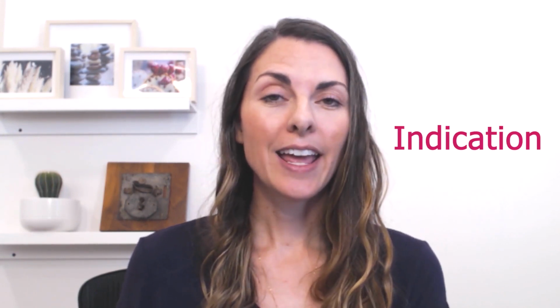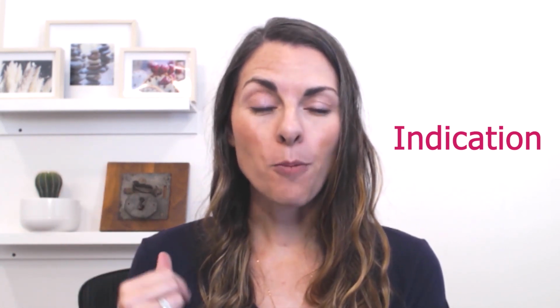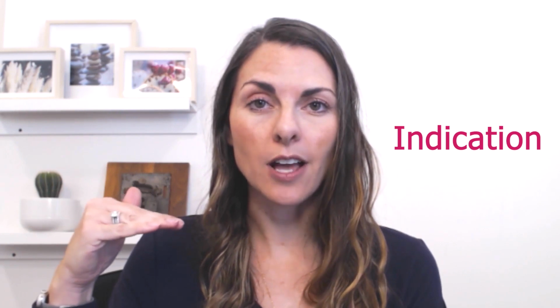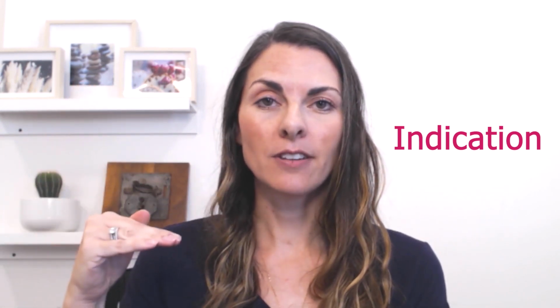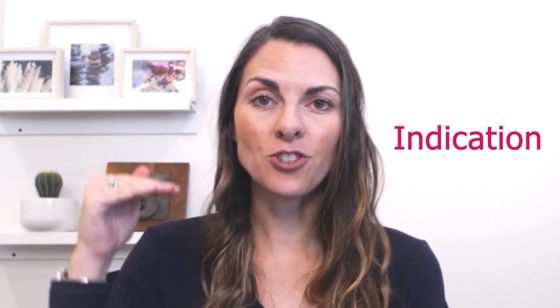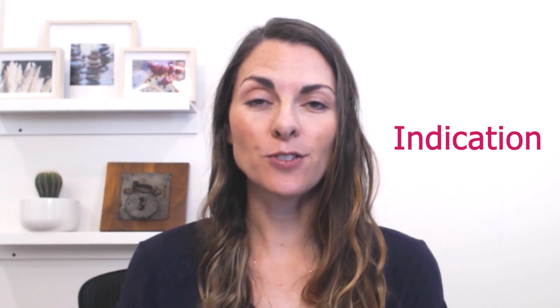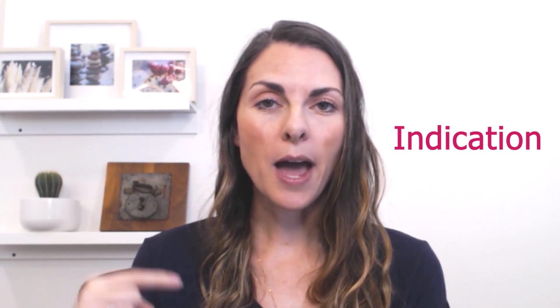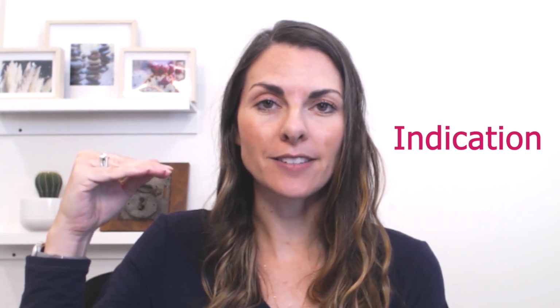All right, now we're going to take a look at the word indication. Can you hear how my pitch starts off at a lower level and then it rises and goes back down? Indication. The main thing that we're listening for, again, is that difference in pitch. So that rise in pitch lets us know that that syllable was stressed.